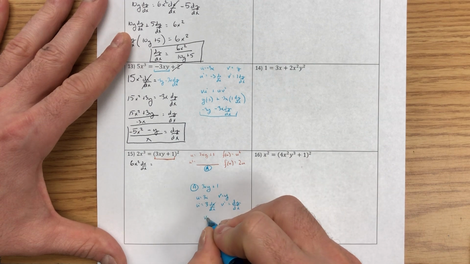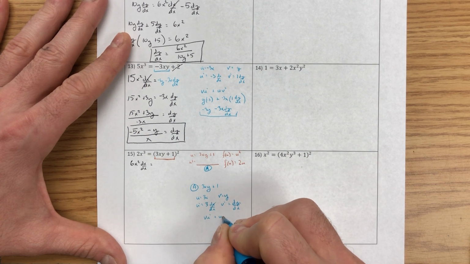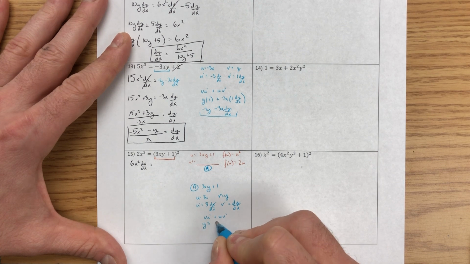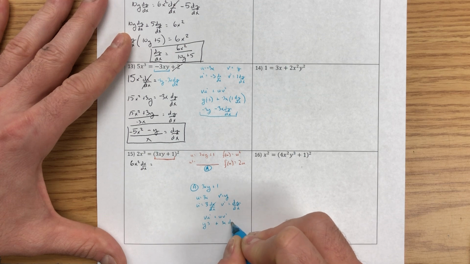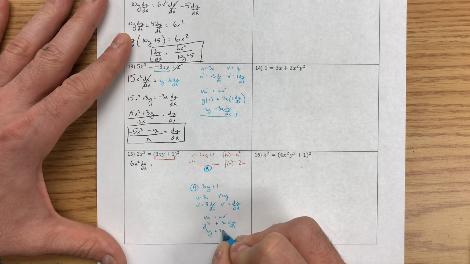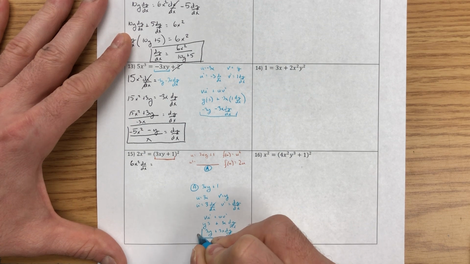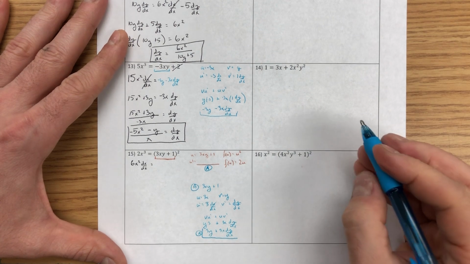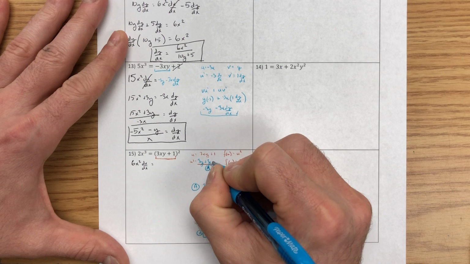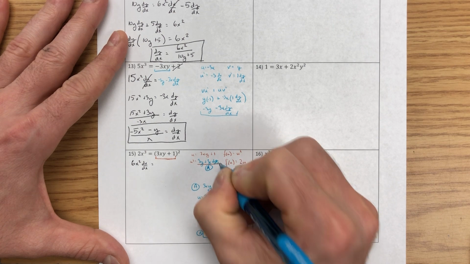Cancels out, so v u prime plus u v prime. It's going to be y times 3 plus 3x times dy over dx. So there's my alpha. Pop that back up here. 3y plus 3x dy over dx.